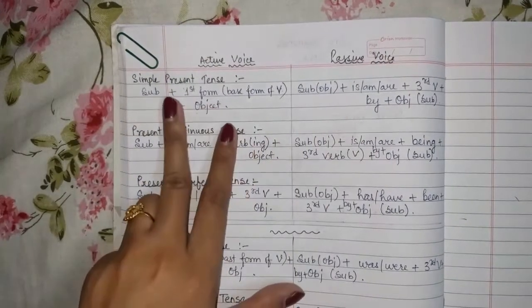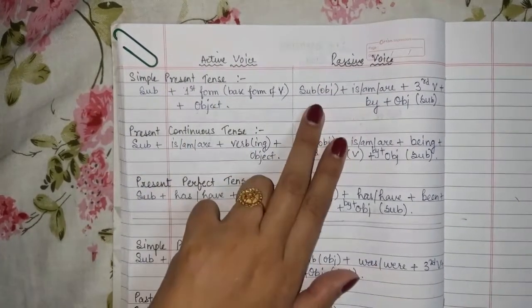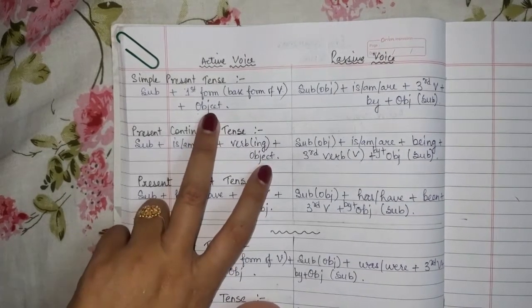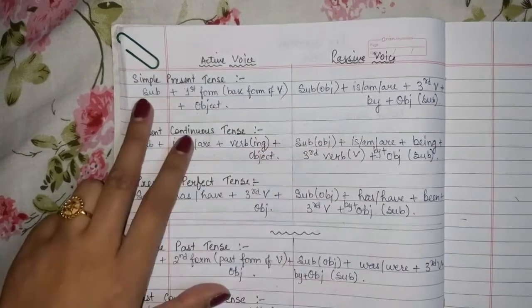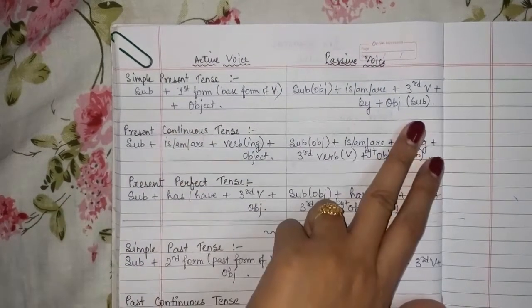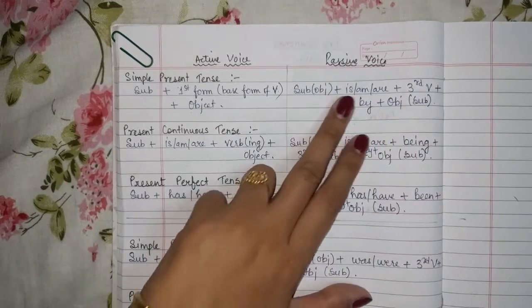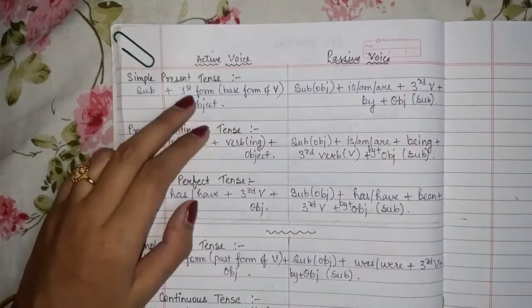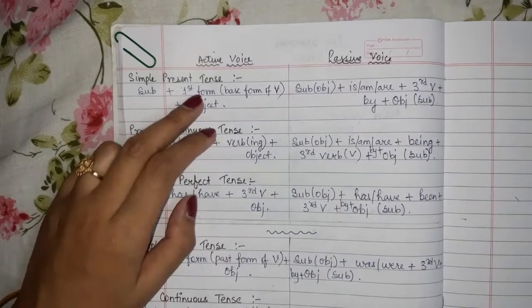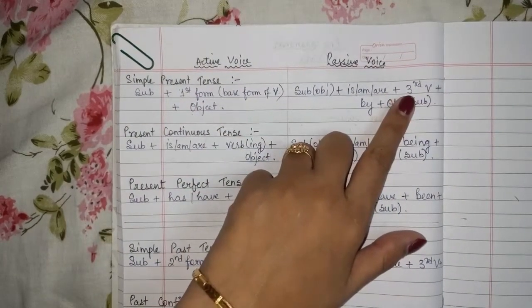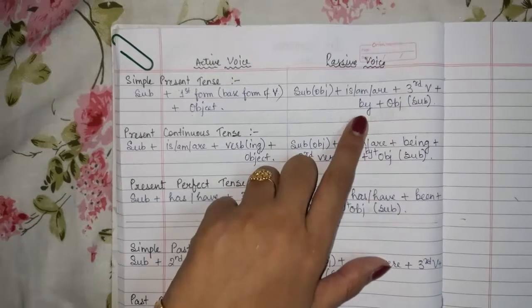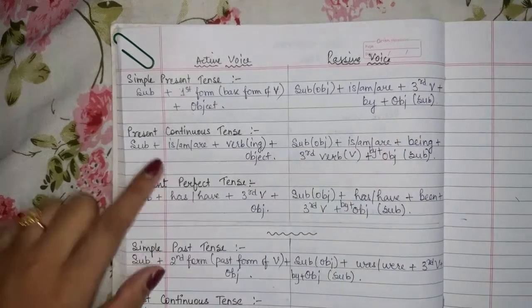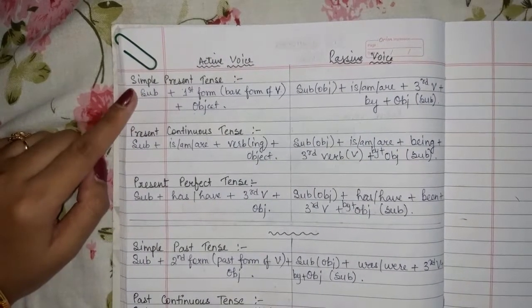Now when we change simple present tense into passive voice, the object of the active voice becomes the subject, and the subject of the active voice becomes the object in passive. Then we add is, am, are, then we add the third verb. As I have already told, the main verb is converted into the third verb, the past participle form. Then you have to add the preposition by, and then put the object. So in this way we write simple present tense.